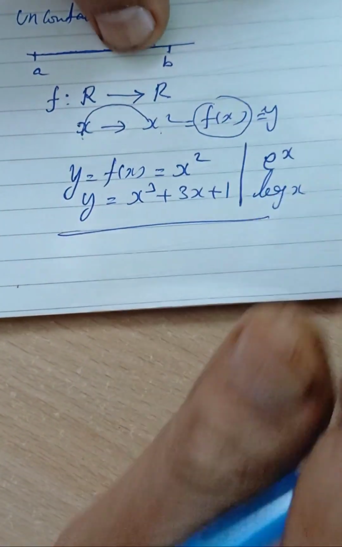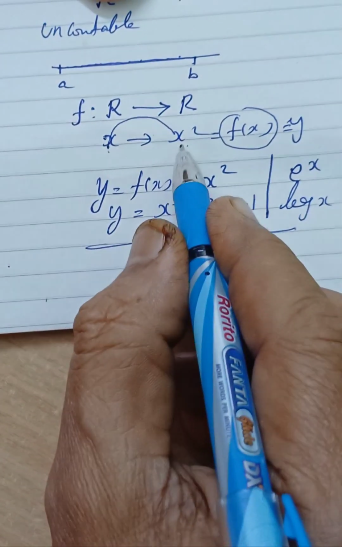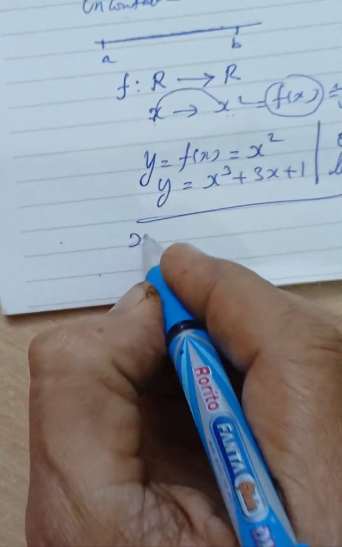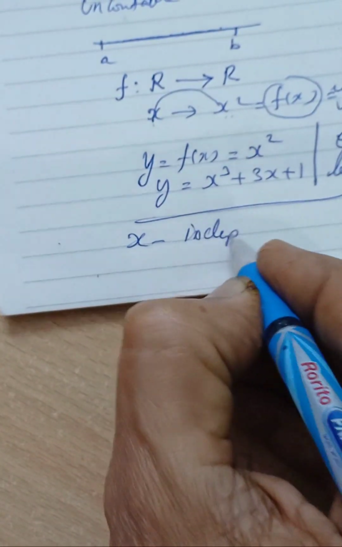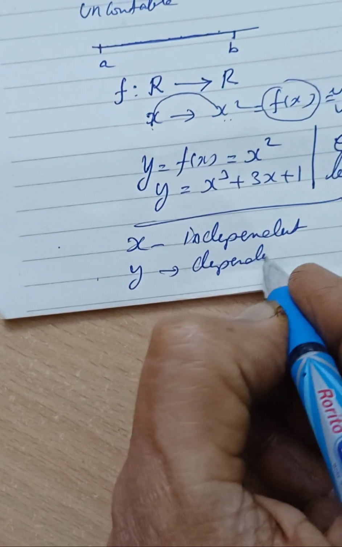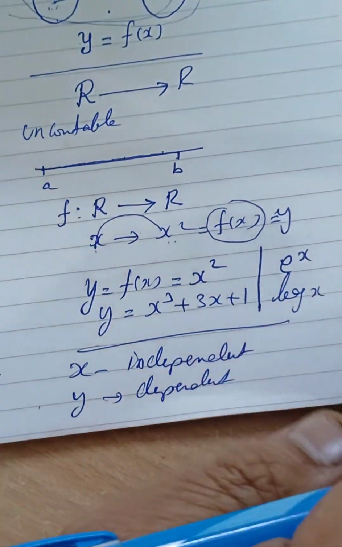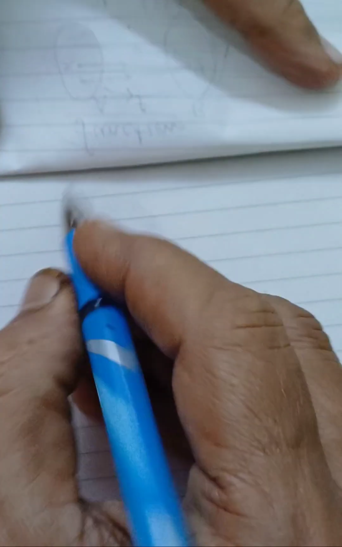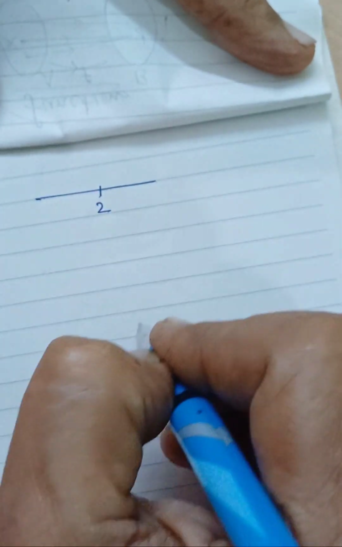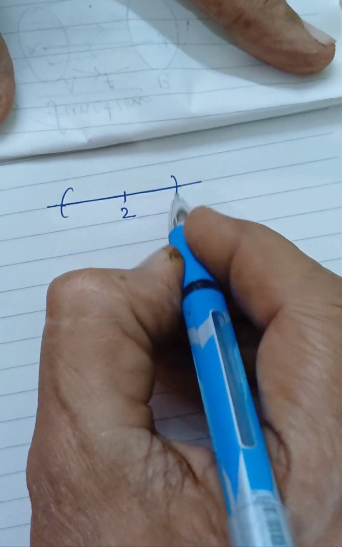So a function is to be understood as a relation between two variables, generally named x and y, where x is called the independent variable and y is called the dependent variable. Now, what happens when x keeps varying continuously? For example, if you have a number 2 and you have values of real numbers on either side of 2.